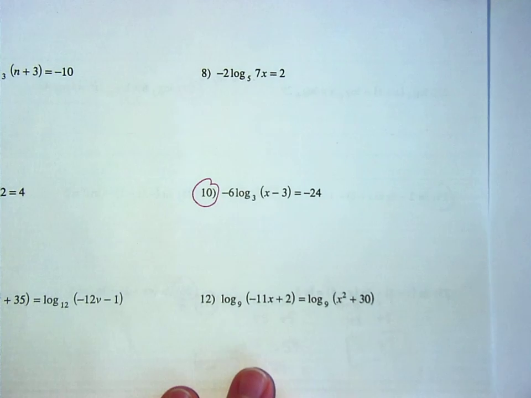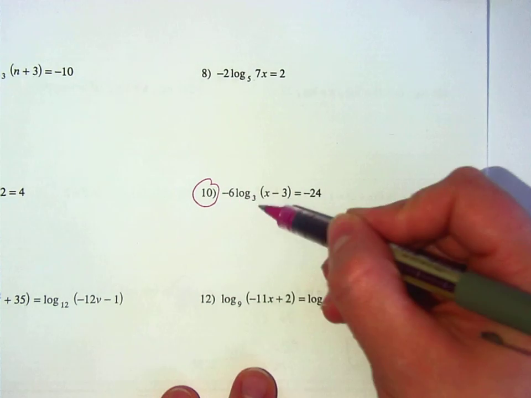Okay, talk to me about number 10. What do you think we should do first? We could subtract the x minus 3. No, this is like log base 3 of this.